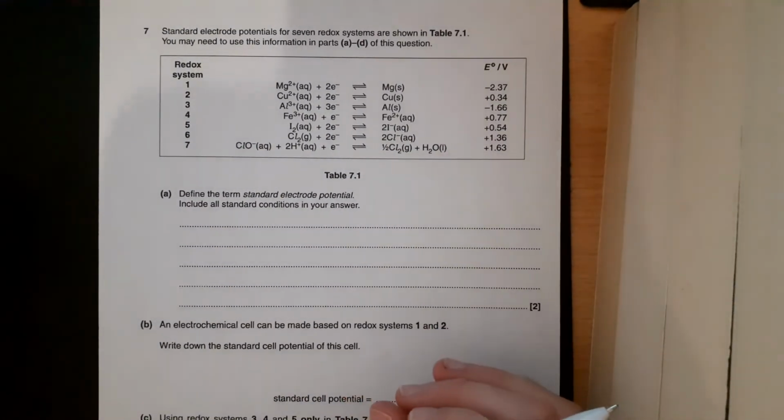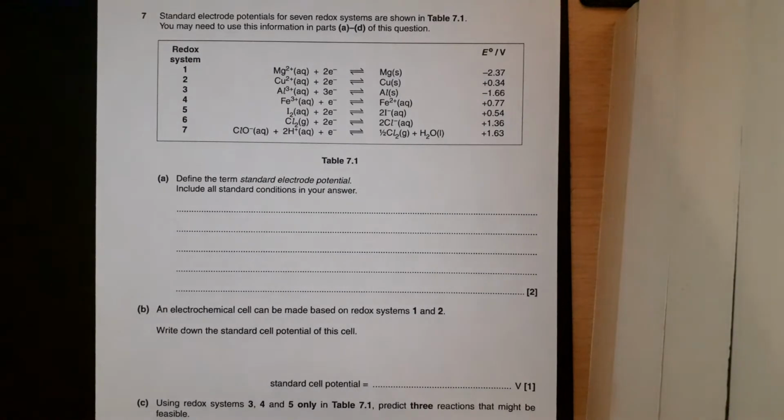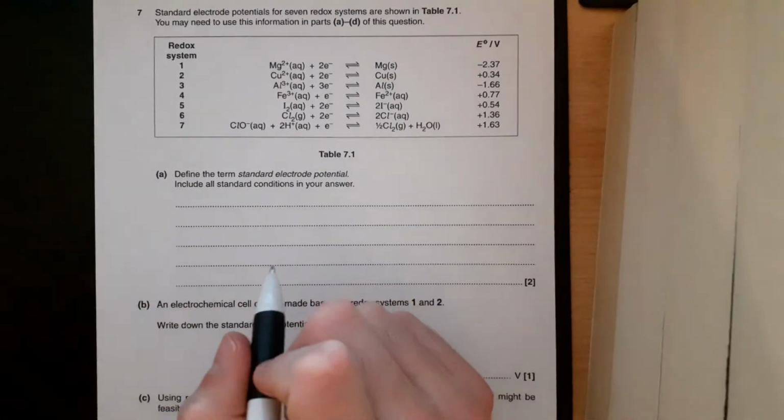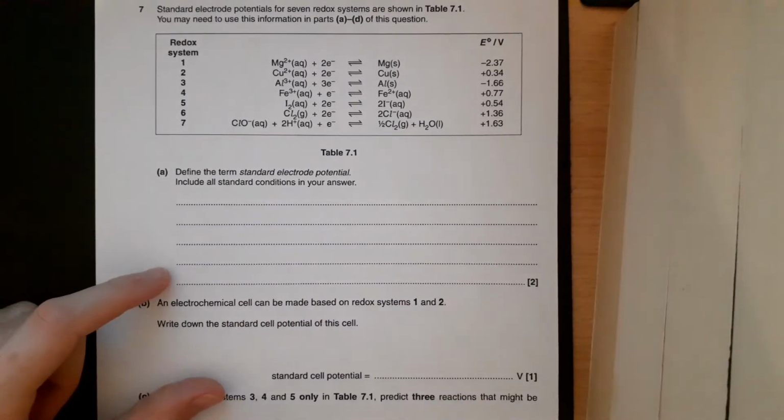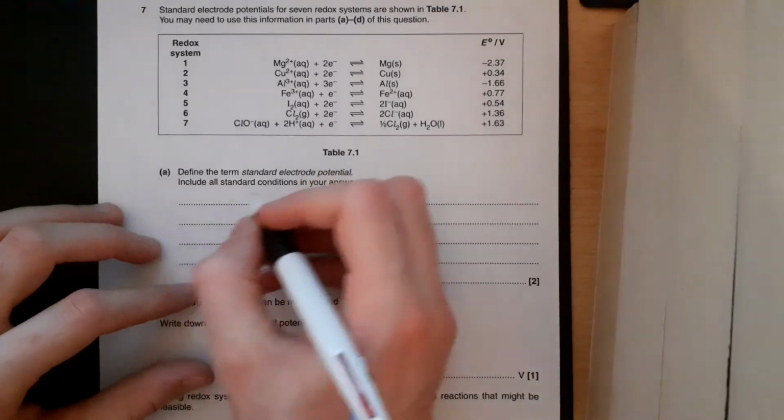Here's a table full of electrode potentials. We've seen this bit of the question before. Again, I make no excuses for showing you these again. Look, you need to make sure you can draw cells. We need to make sure we can do definitions like standard electrode potential. So we've seen this before.